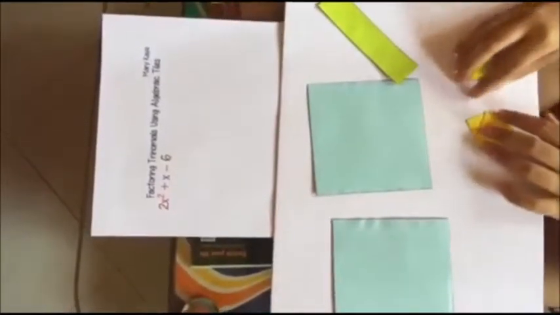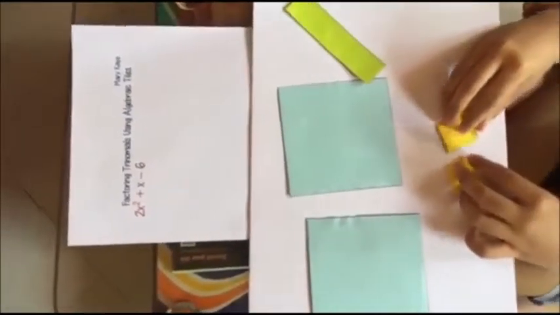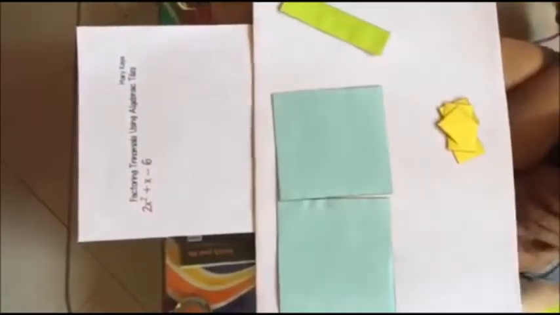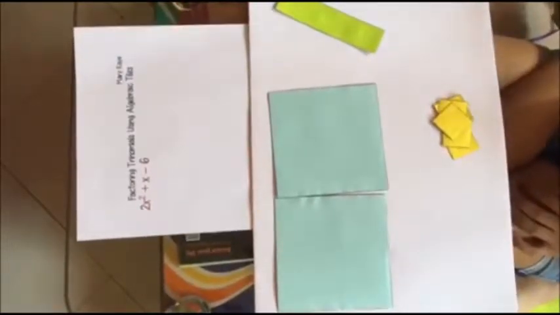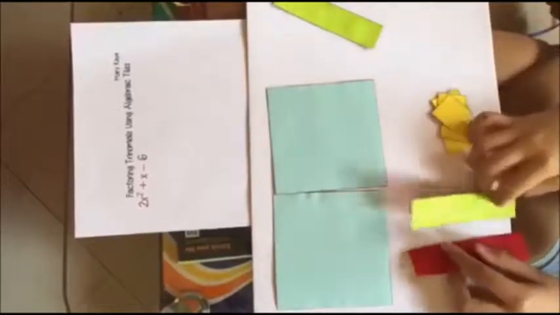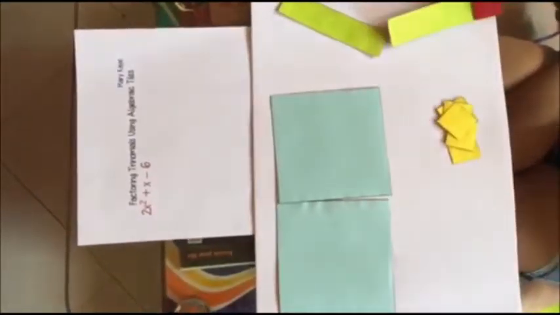We must remember that everything must not have excess. But we can add 0 pairs, or what you call the negative and positives. Must not alter the original trinomial.